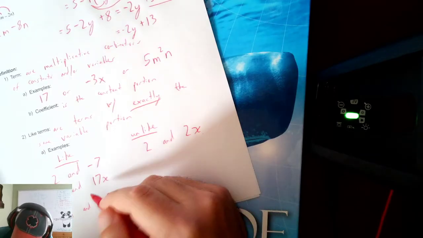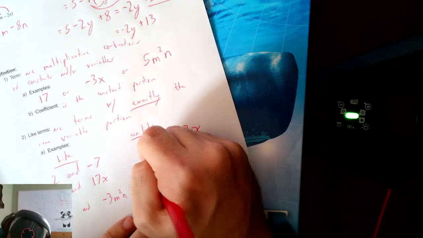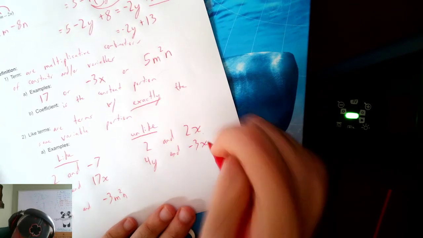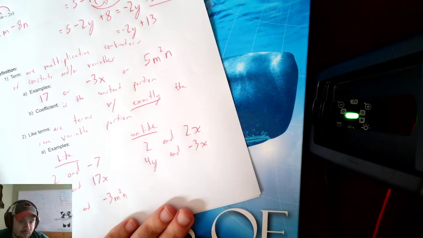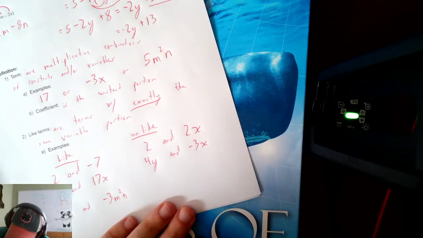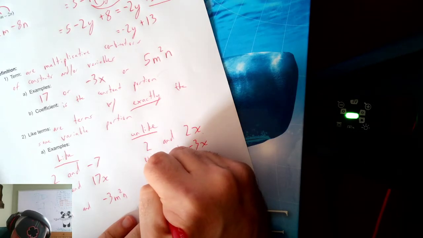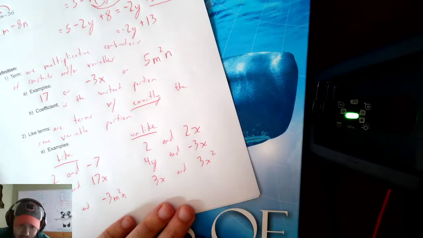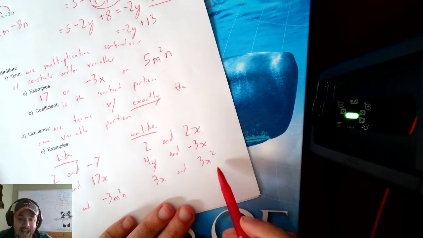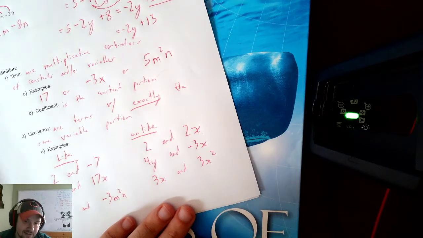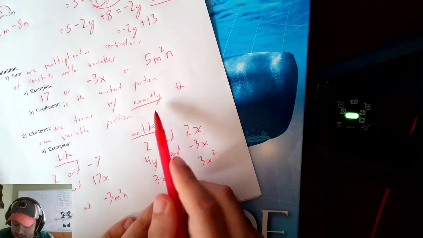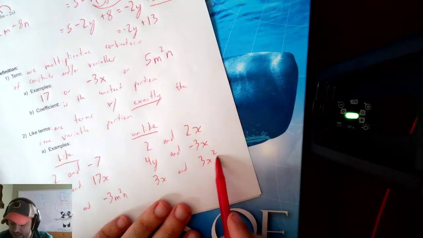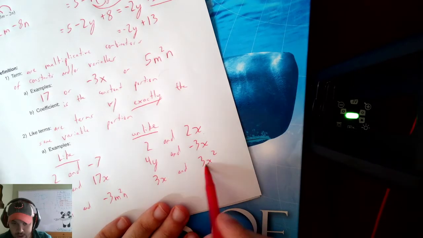And then in the next example, maybe we have 4y and negative 3x. X's and y's are not the same, right? Those are unlike terms. Maybe another example, we've got 3x and 3x squared. Those are unlike. X and x squared are not exactly the same. So make sure you're keeping the exactly part in mind, right? It has to be exactly the same. These are not exactly the same variable portion, right?